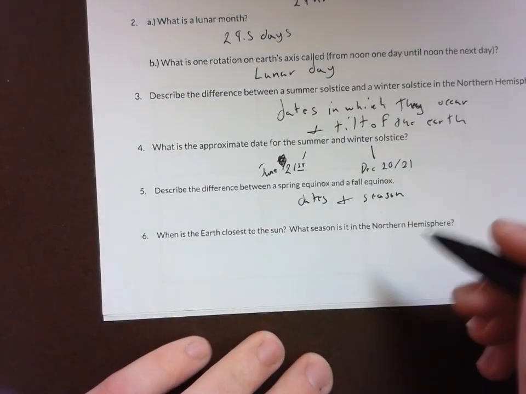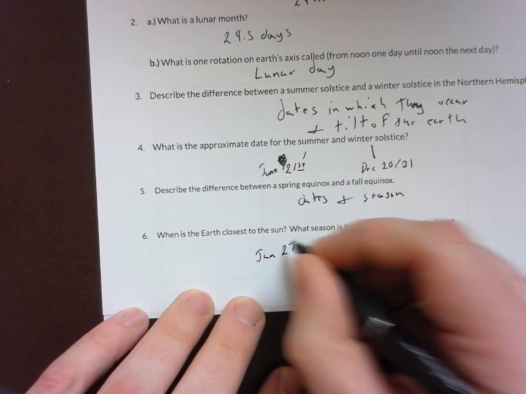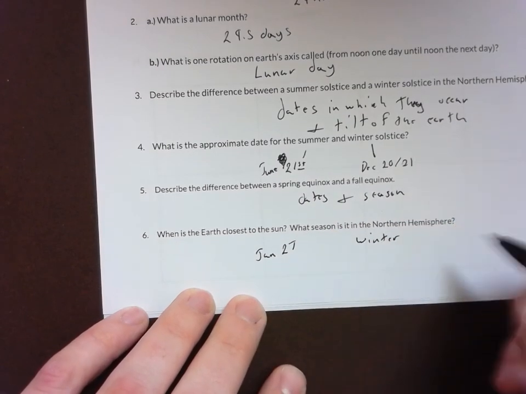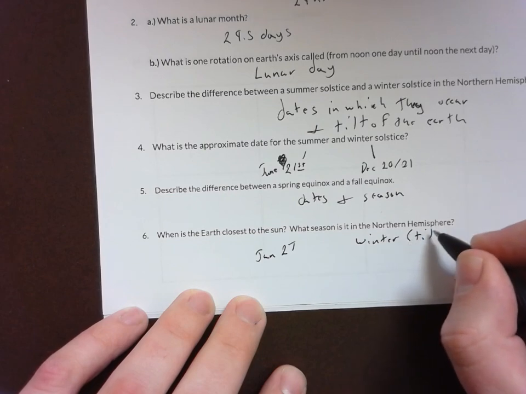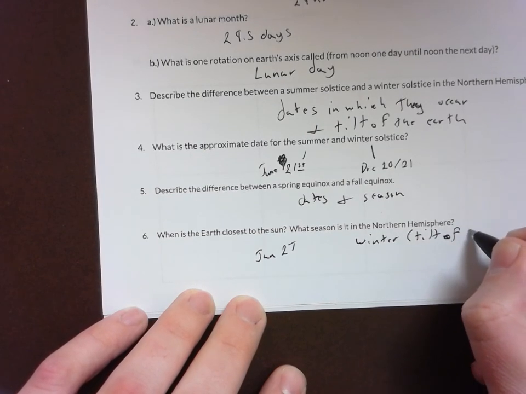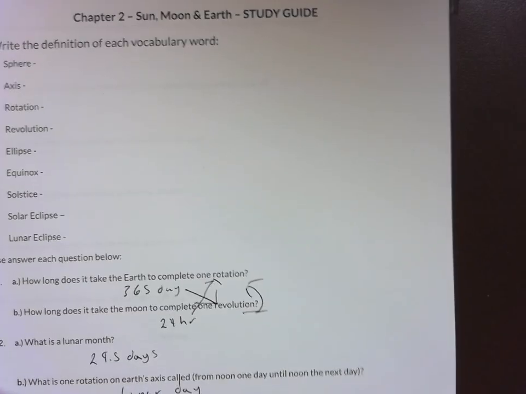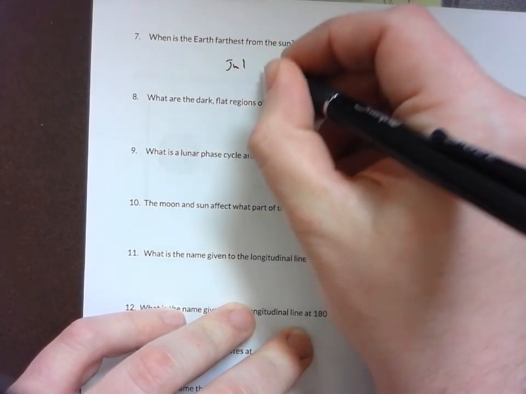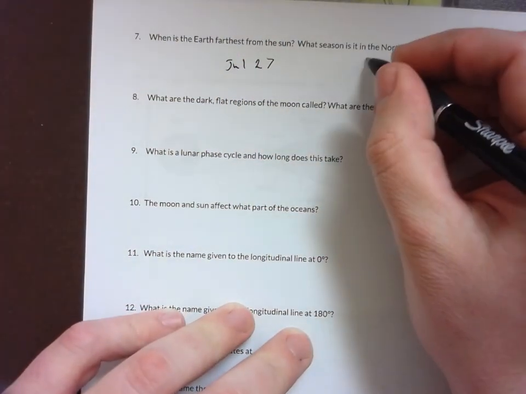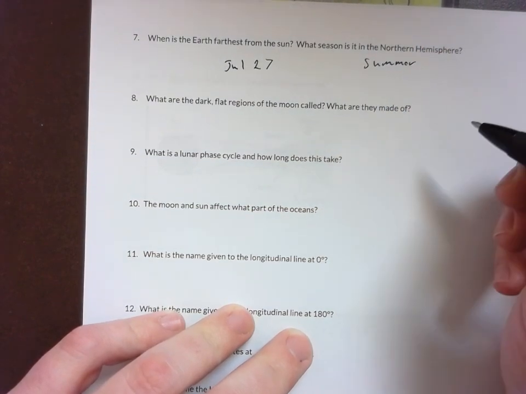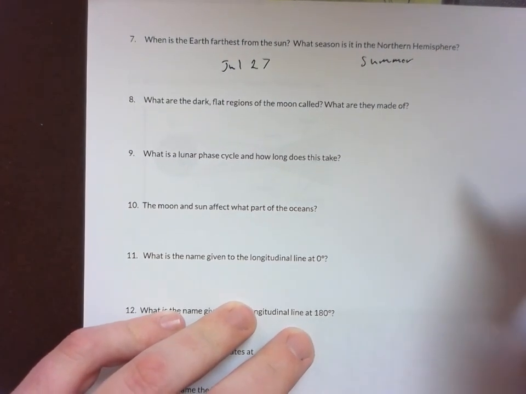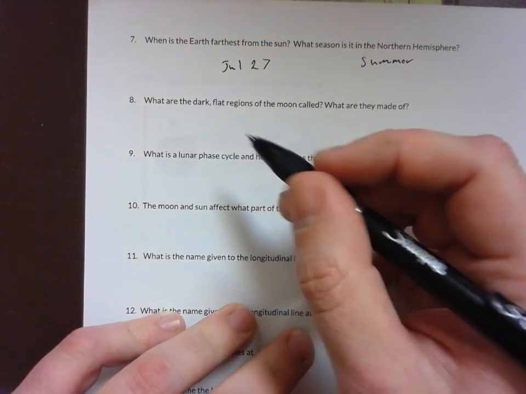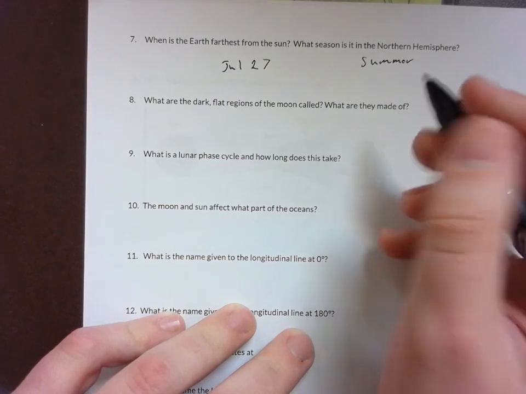When is the Earth closest to the Sun? January 27th, and we are in winter because of the tilt. Tilt over. Next page. When is the Earth farthest from the Sun? So opposite, that would be July 27th, and we're in summer, so it has to deal with the tilt again.